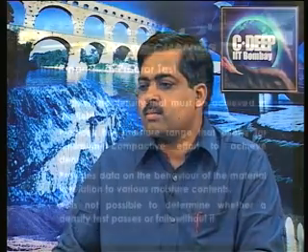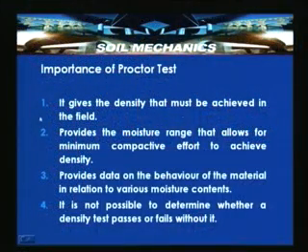So the importance of the Proctor test, if you look into it, is that it gives the density that must be achieved in the field. For a given soil, before compacting it, we should know the compaction characteristics of the soil. Then we know to what degree of compaction we can compact the soil. So it gives the density that must be achieved in the field.